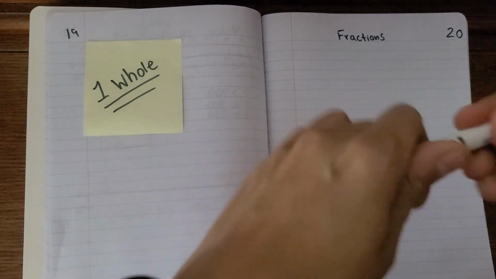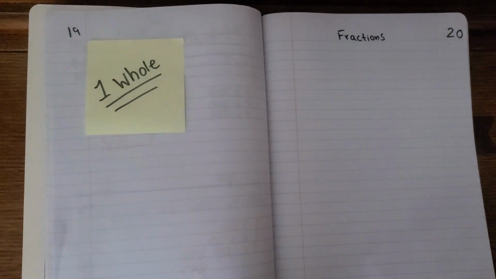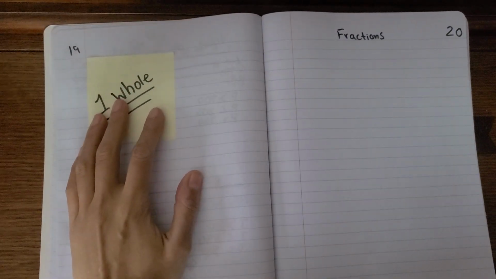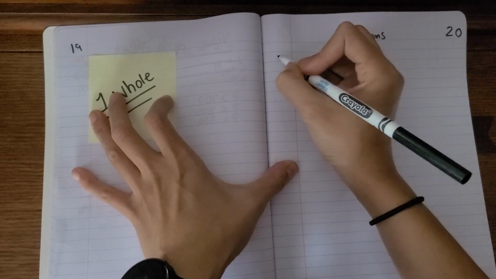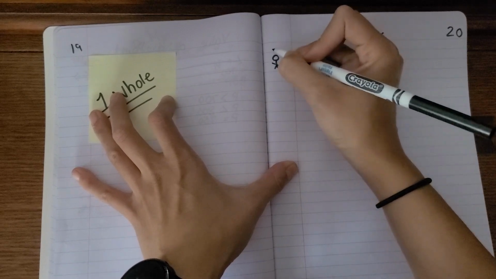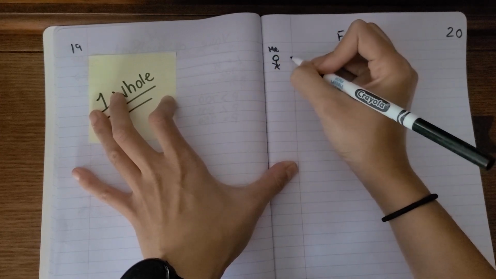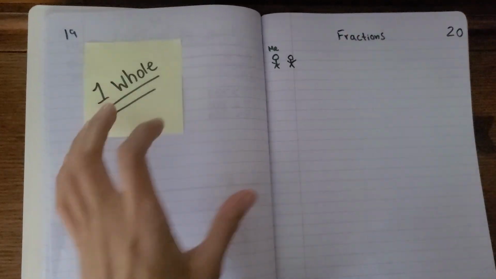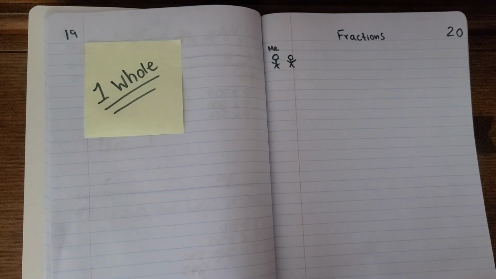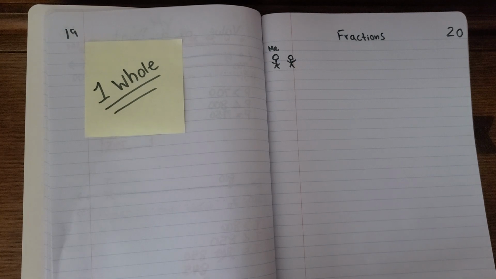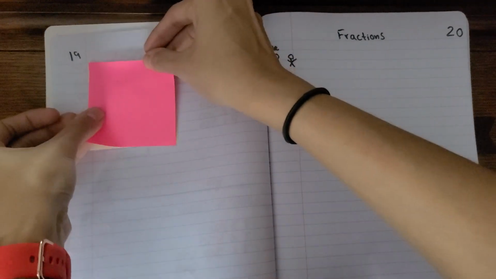But let's say I decide to enjoy the cake with my friends. So now I have between two people. So I'm going to draw two people right here. This is always me, but this is one friend. So now I have two people, myself and a friend. So I'm going to imagine this whole. So this is the same whole.